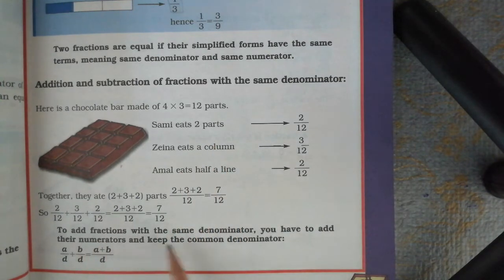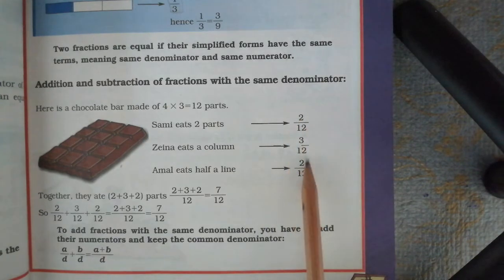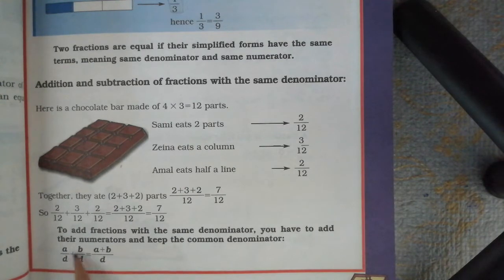To add fractions with the same denominator, you have to add their numerators and keep the common denominator. يعني لحتى نعمل addition of fractions have the same denominator, هم مثل يعني عندهم نفس denominator, for example 12, 12, 12, شو بنعمل؟ We add the numerators. For example a over d plus b over d. We first add the two fractions that have the same denominator: first we add the numerators a plus b and we keep the common denominator d.